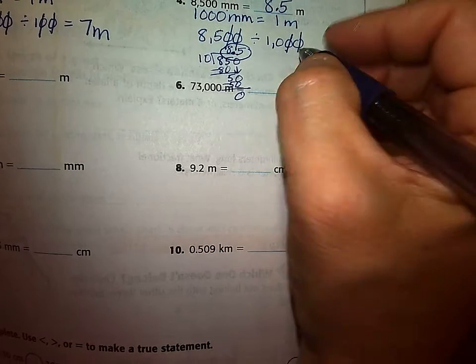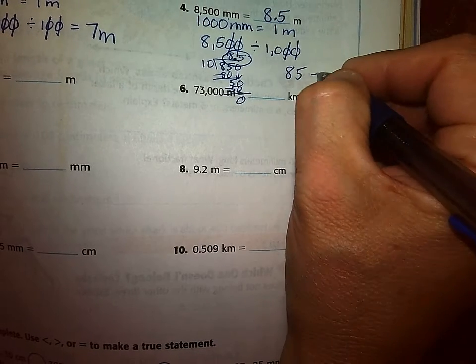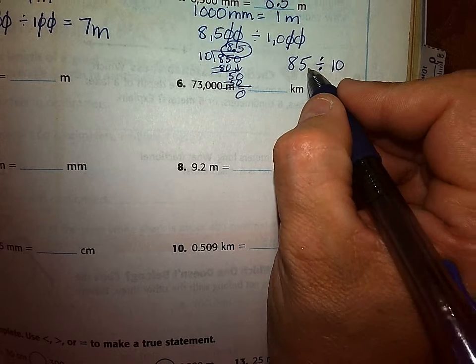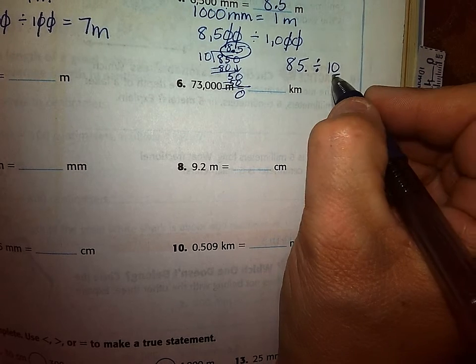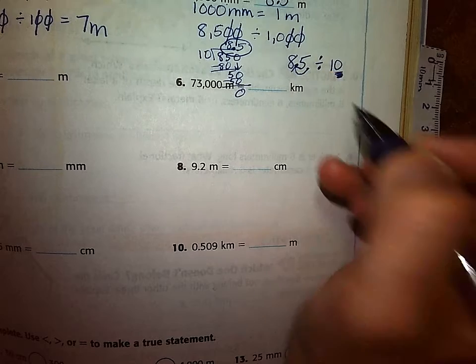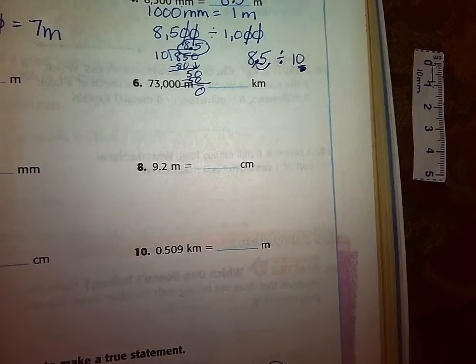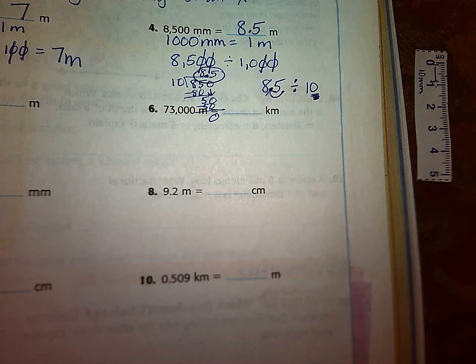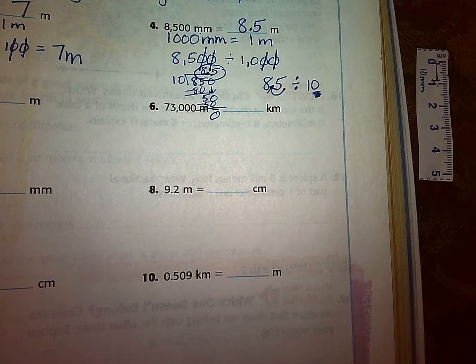But I'm going to show you the fast way. We now have 85 divided by 10. We're going to get smaller. My decimal point is really right there. I have 1 zero. I can move the decimal 1 place to get 8.5. Once I've run out of zeros to cross off, I can begin moving decimals. It takes a little bit of time to get used to that.